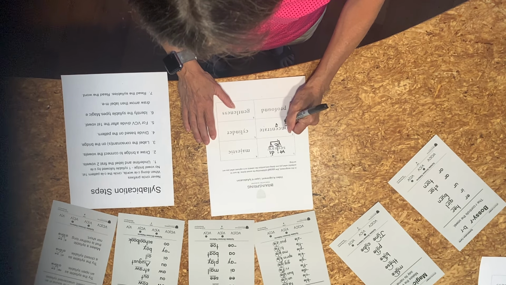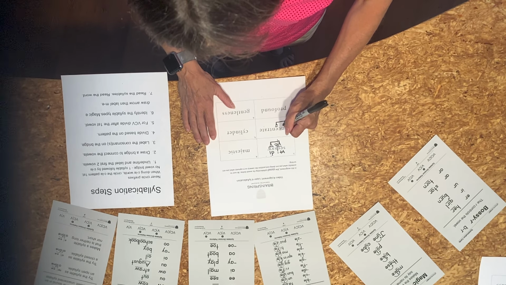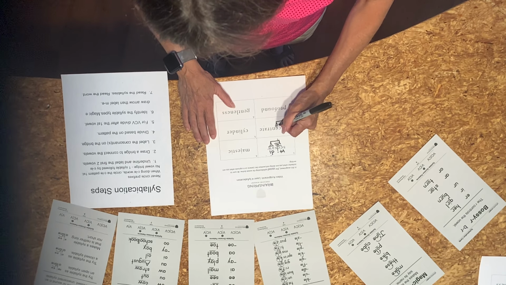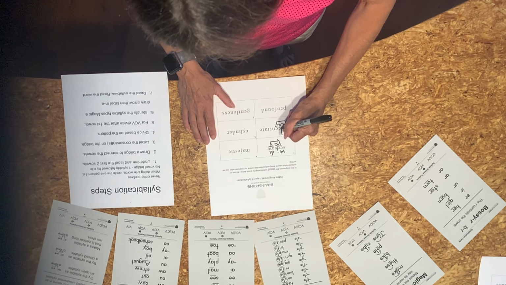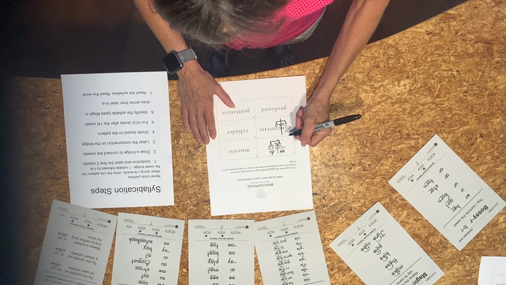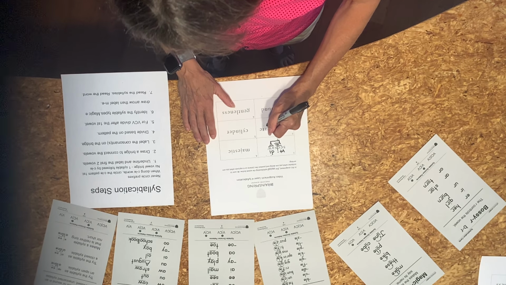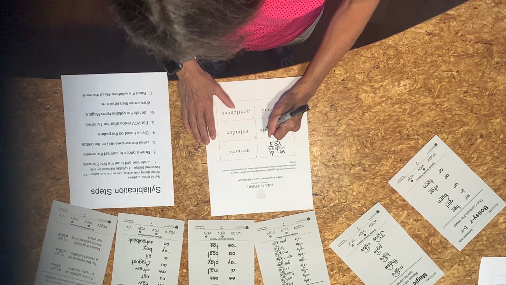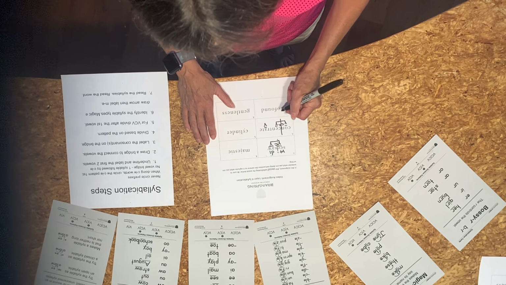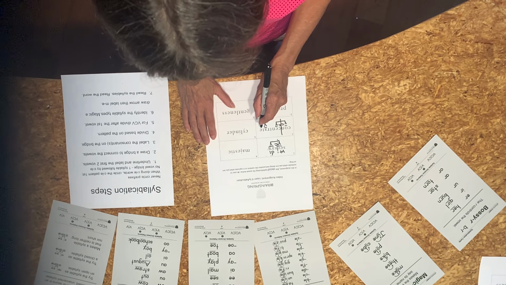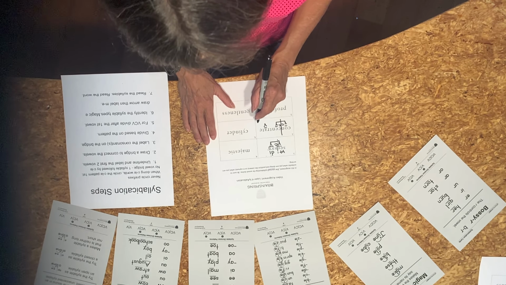Draw a bridge connecting the vowels. Label the consonants. Draw a line between the N and C consonants. Find the next vowel. Underline and label it. I notice it's a magic E because there's only one consonant between the A and the E.